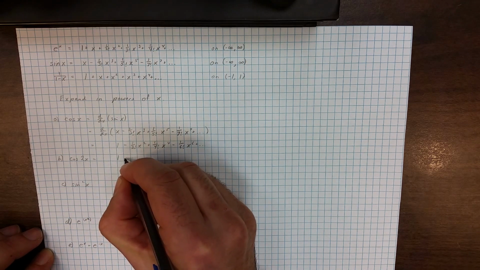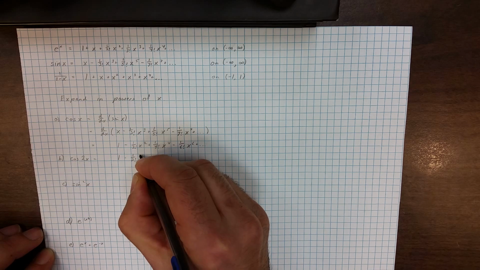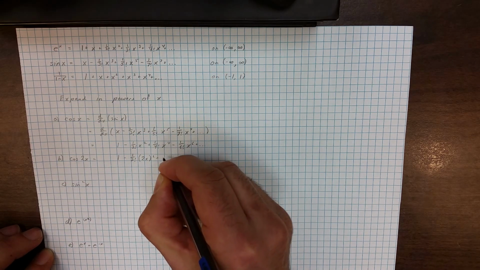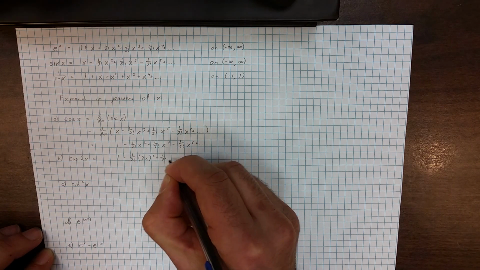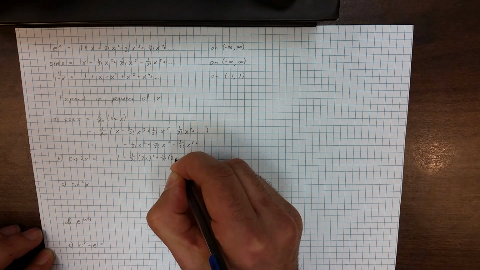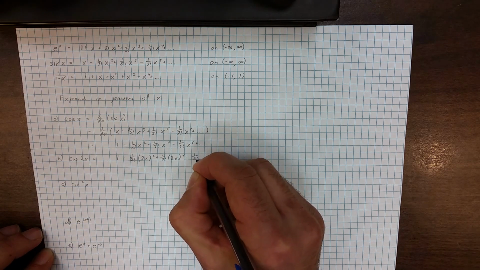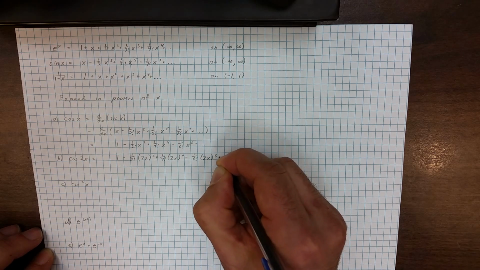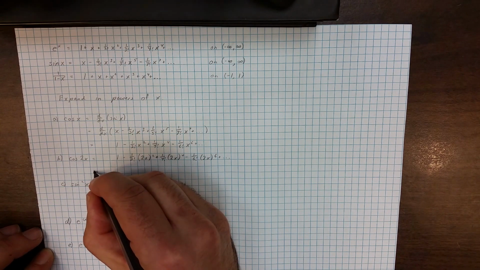So we have 1 minus 1 over 2 factorial 2x all squared plus 1 over 4 factorial 2x to the fourth power minus 1 over 6 factorial 2x to the sixth power. The next term will be plus, and we can clean this up a little bit.